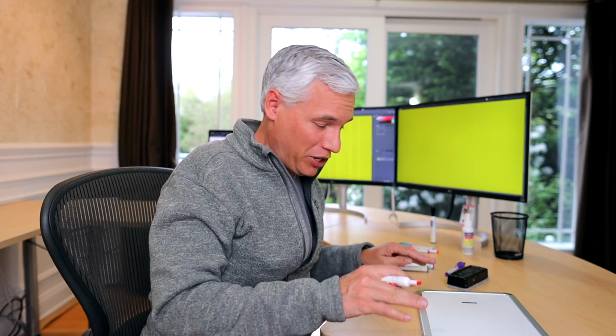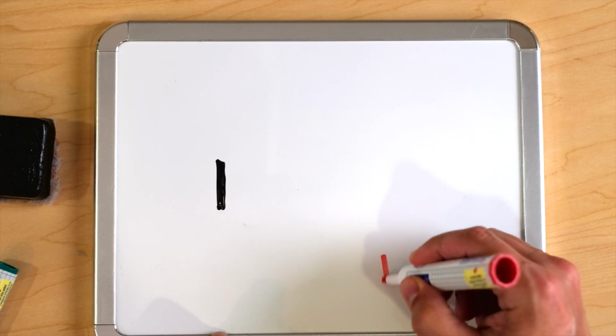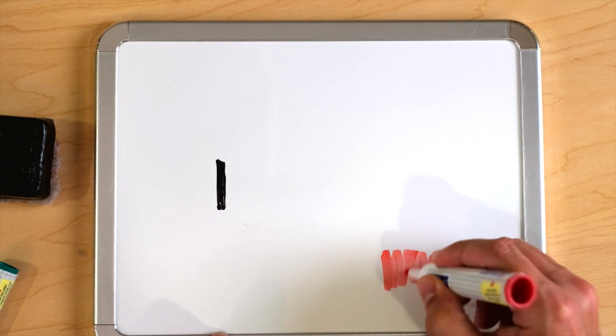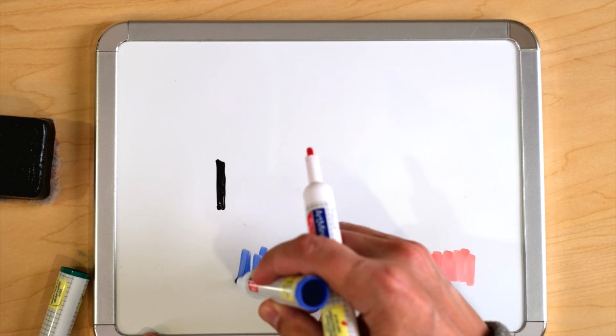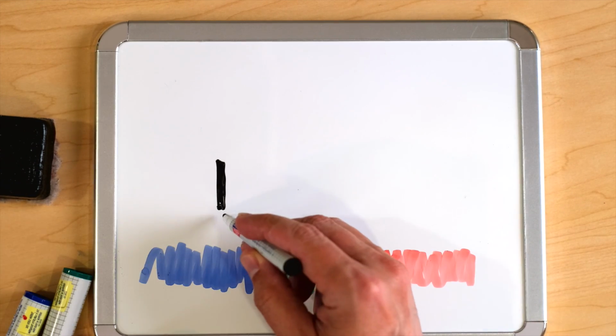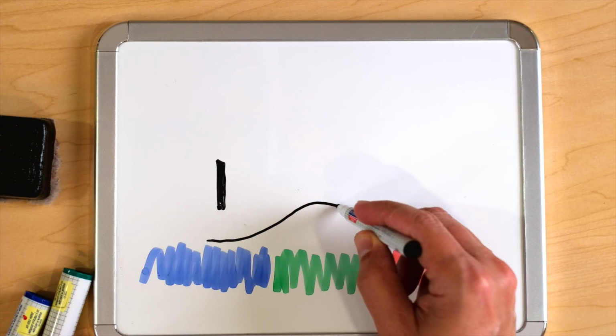Again, I'm just going to make a very simple spectrum here with reds representing the long frequencies, greens representing the middle frequencies, and blues representing the shortest frequencies. For these rods, the frequency response kind of looks like this. It captures blues, but not that well. It captures greens pretty well, and it captures reds, again, not that well.